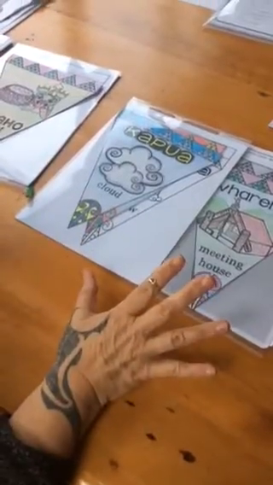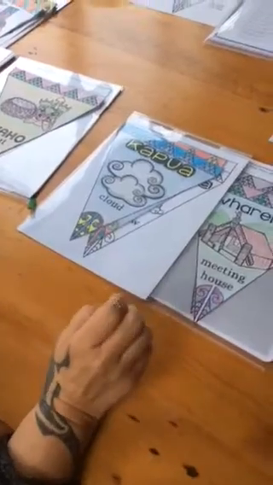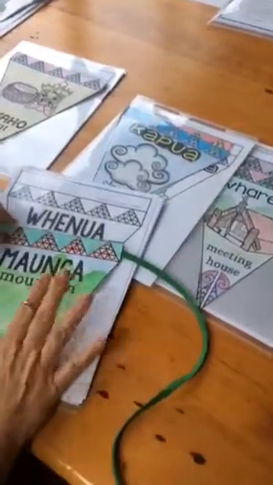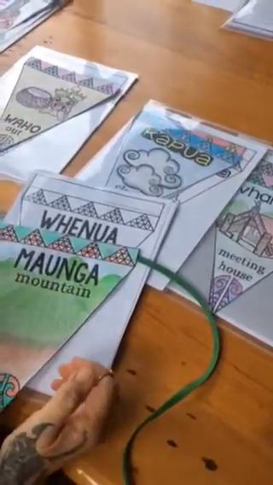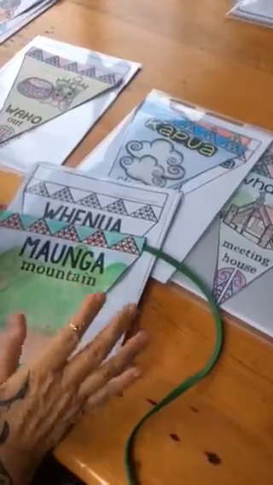These latest resources are all centred around banners or flags. The first one is Te Whenua, and these are components of New Zealand place names or parts of our whenua. So we've got maunga, we've also got ngahere, roto.